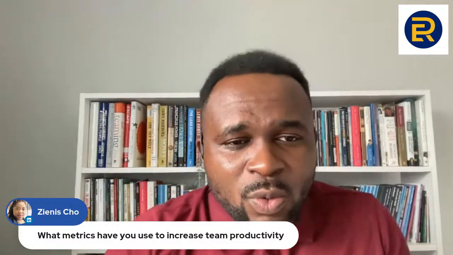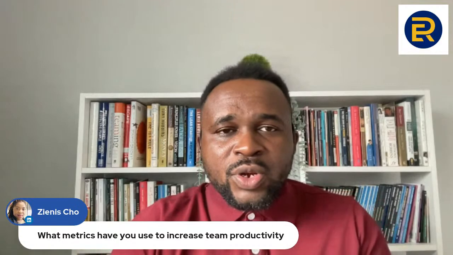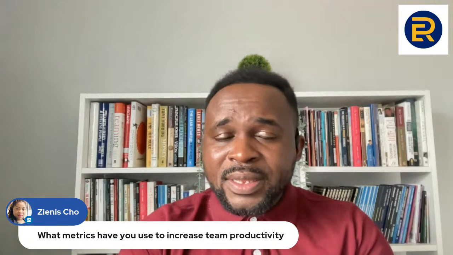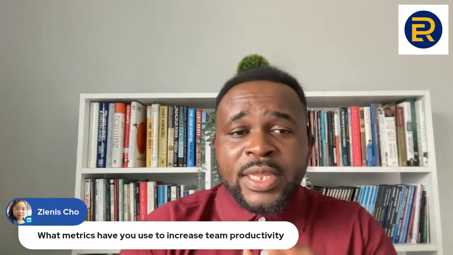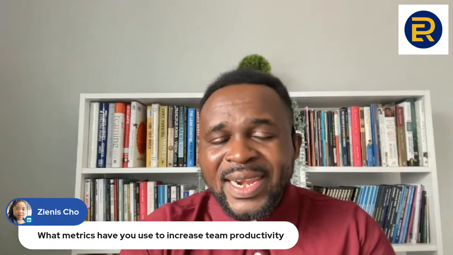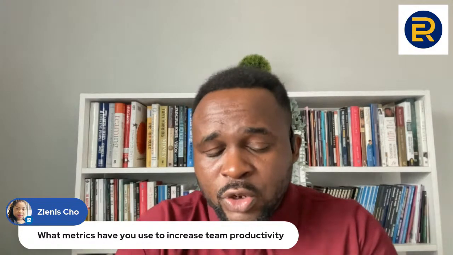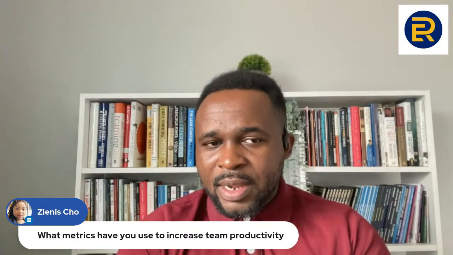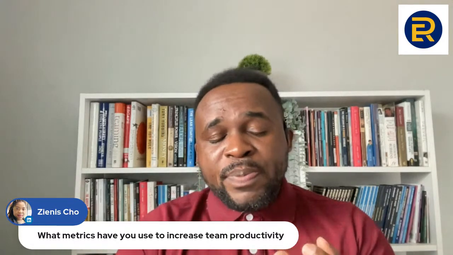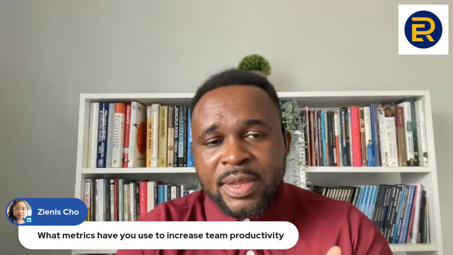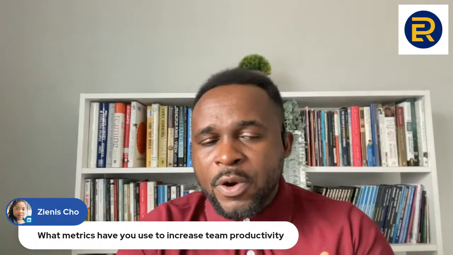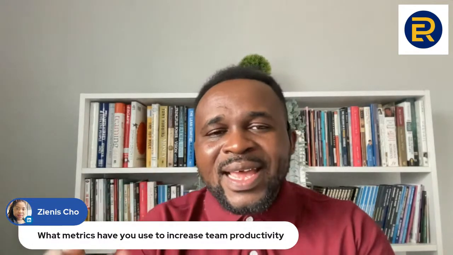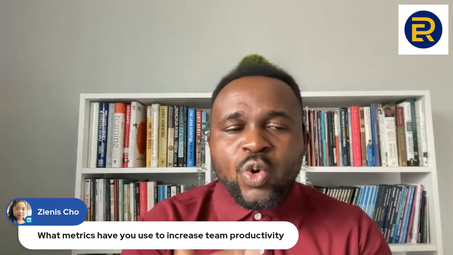The next question says: what metrics have you used to increase team productivity? Now, to increase team productivity, I think it's not about you using the metric. Team productivity is about using the metrics to understand the different aspects that are holding your team back. To evaluate performance, you can look at the velocity chart, the burndown chart, as well as the sprint report. But to increase productivity, you use data from these metrics to look at how you can improve.